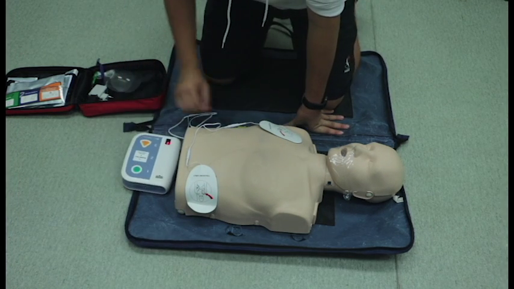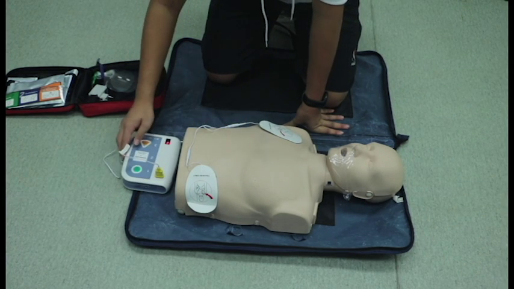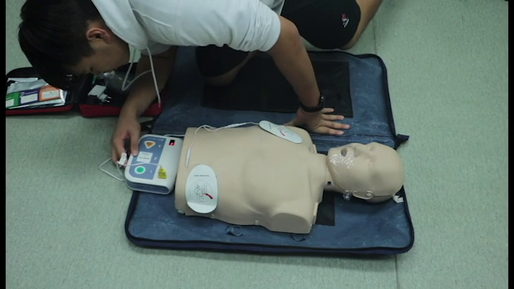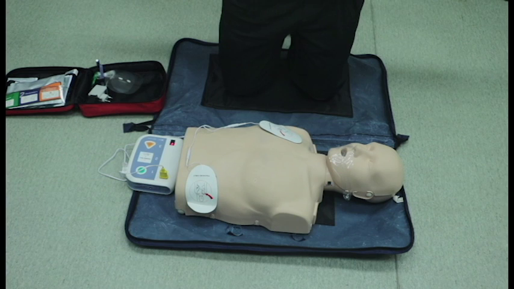After you attach the shock pad, you then connect the shock pad to the device. When you connect it, you can hear the voice. It will tell you this. When it says analyzing heart rhythm, you shouldn't touch the patient or anybody else. So whoever is doing CPR, stop immediately.